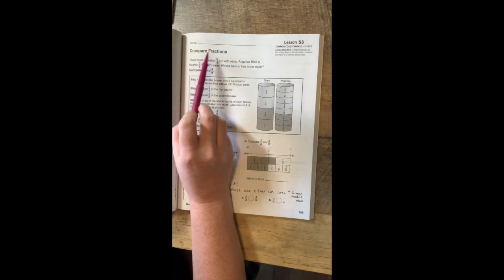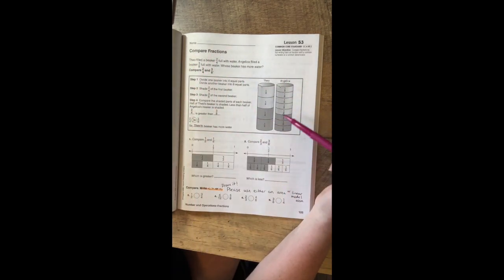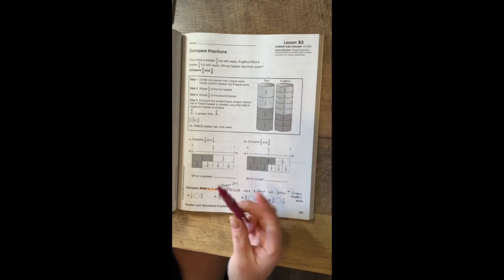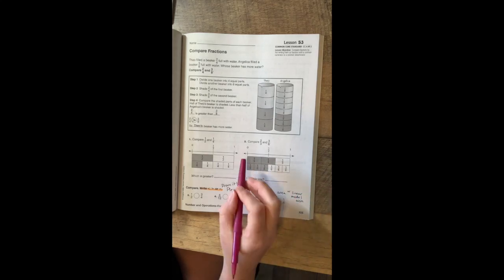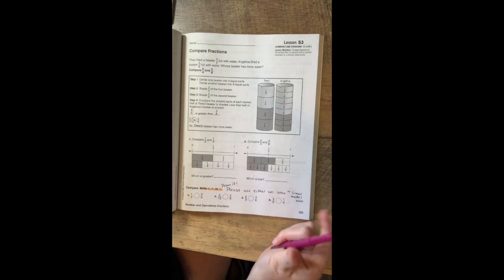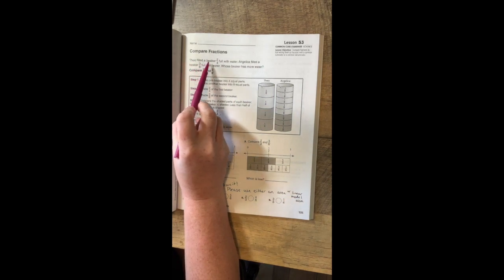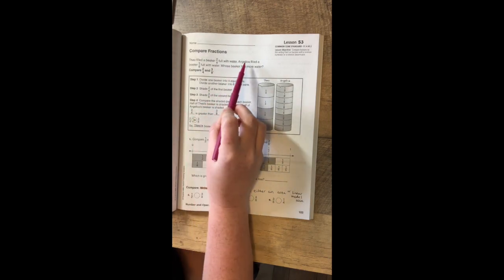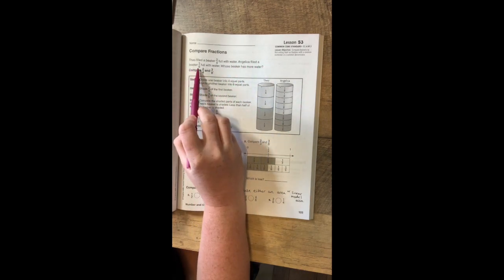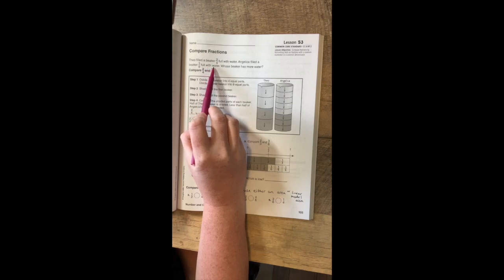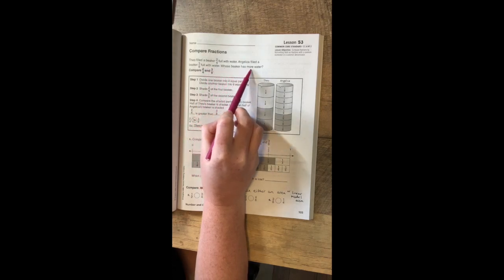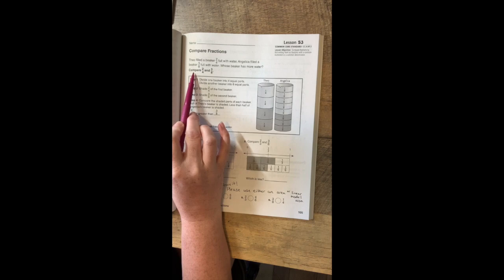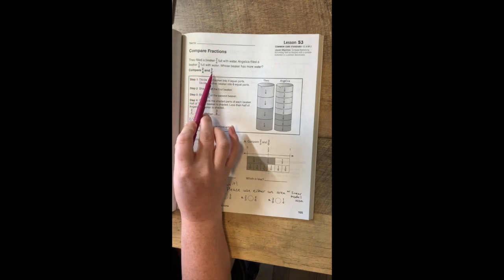All right, friends, so our objective is going to be to compare fractions, and initially in the top part they are comparing fractions using an area model. Now this area model looks different than a regular circle or a rectangular area model that we have been using. Theo filled a beaker 2/4 full with water. Angelica filled a beaker 3/8 full with water. Whose beaker has more water? So our job is to compare 2/4 and 3/8.